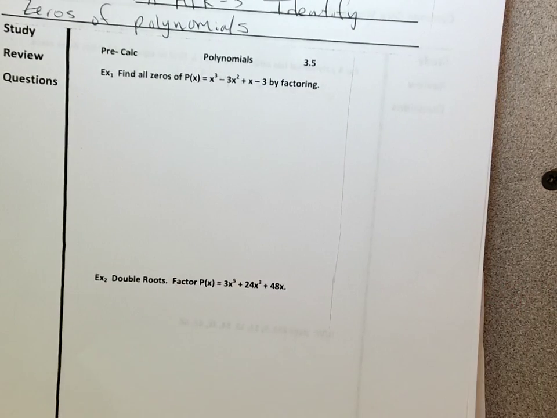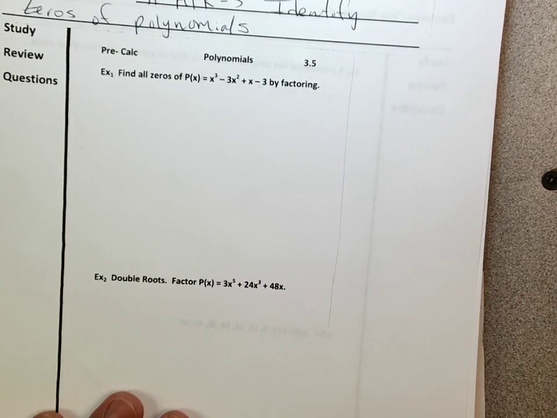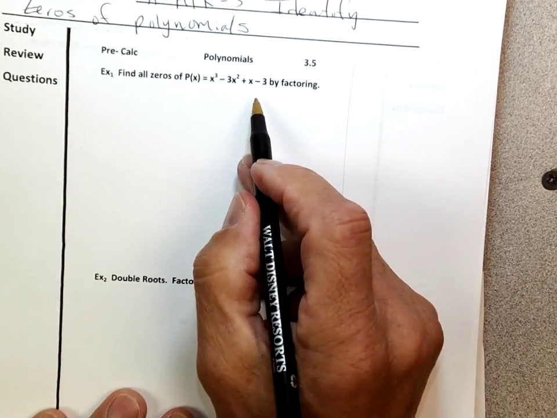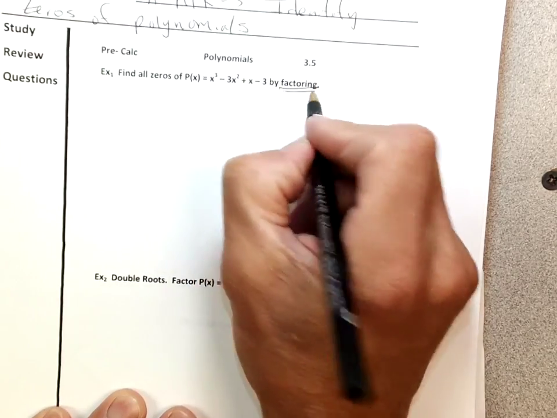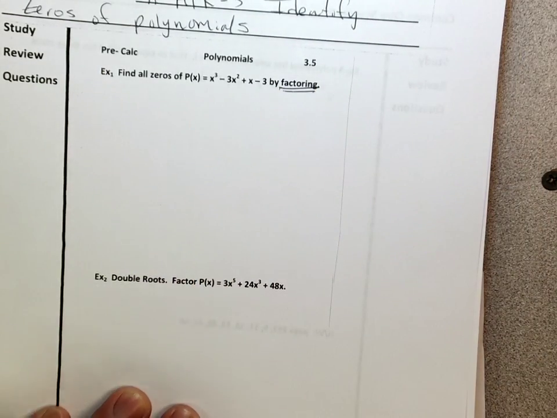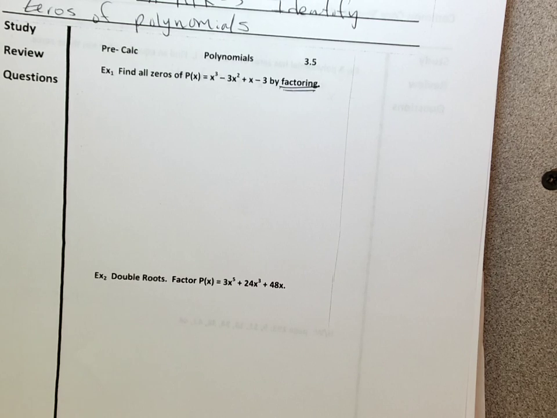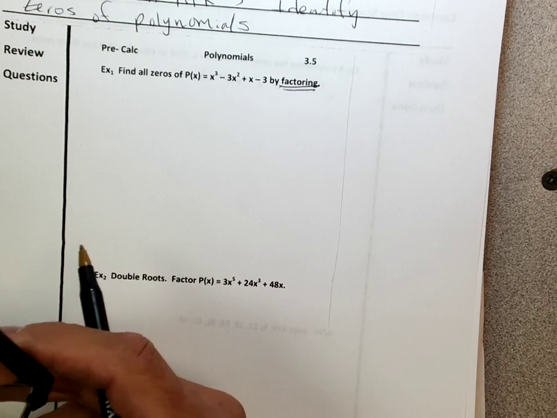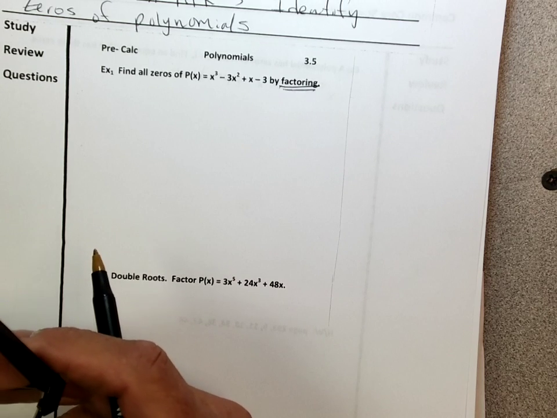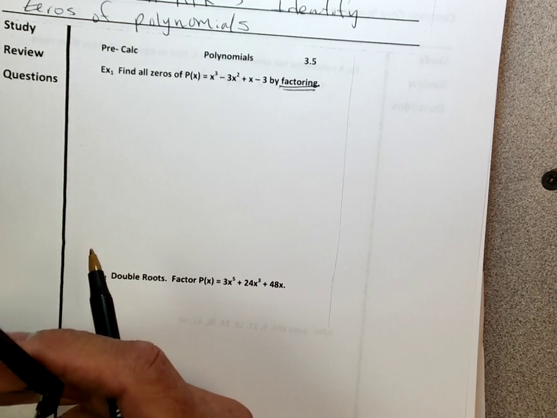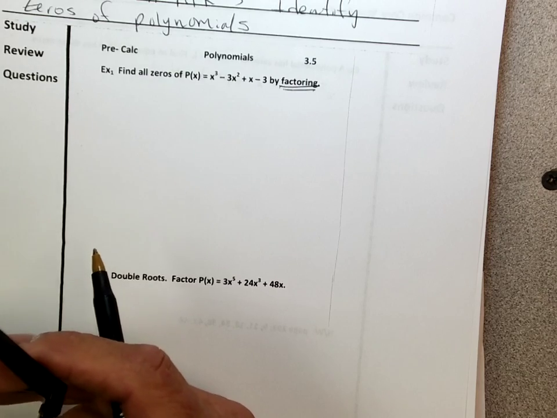So let's look at the first example. Find the zeros. Well, it says that we can factor it. So by factoring. Now, granted, you've been taught a lot of ways to do these. Calculator, poly button, graphing it. But on your next quiz, if it says factoring, I want you to factor it. You're going to get credit for the factoring and for the answer, right? If you can't factor it, you're not going to get credit for that piece. So how does this factor?